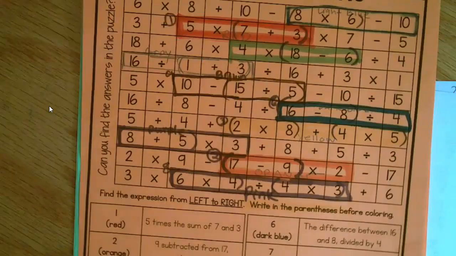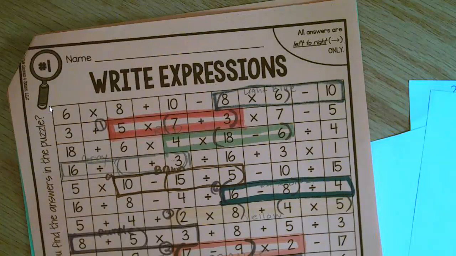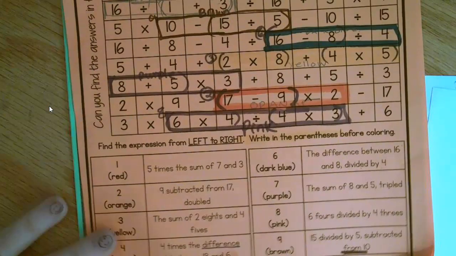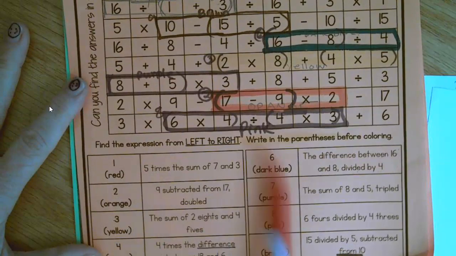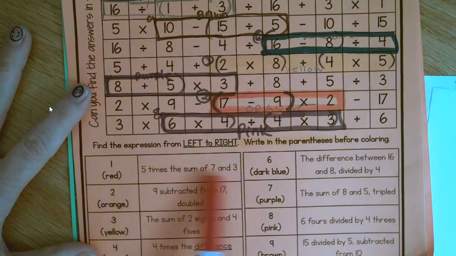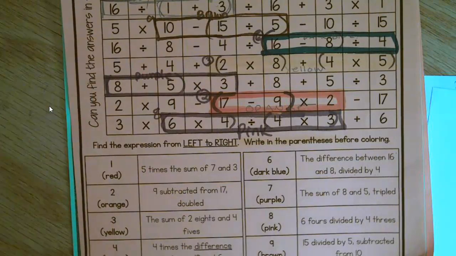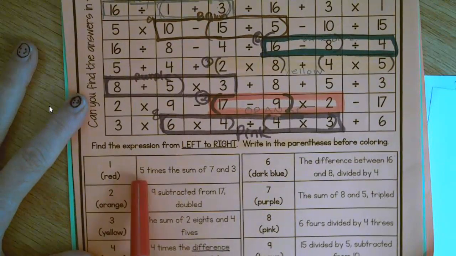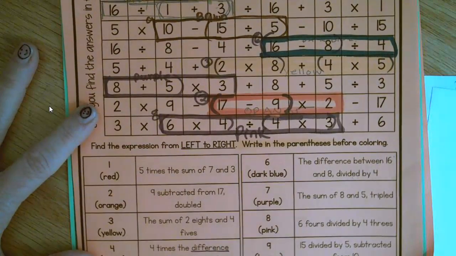All right, and the last thing you did was some review work on writing some expressions, and we talked about how we did this, and it looked like a little puzzle up here. The main thing is that you worked out each of these problems below, and then you could have found your answer, or you could have just written it right in here. Now, I see they say write in the parentheses before coloring. So the first one, 5 times the sum of 7 and 3.